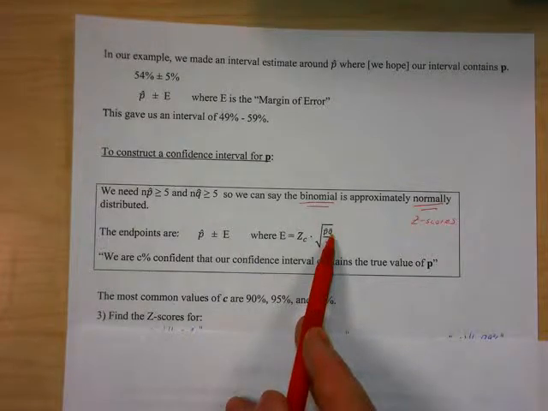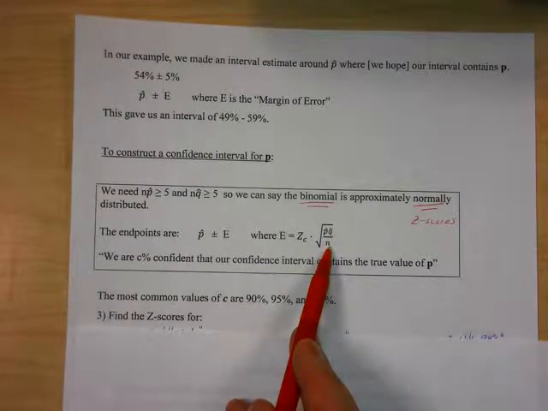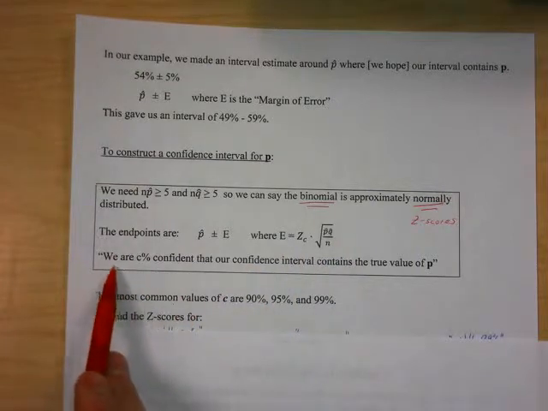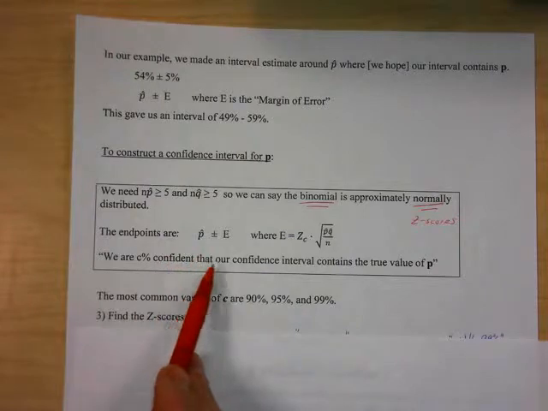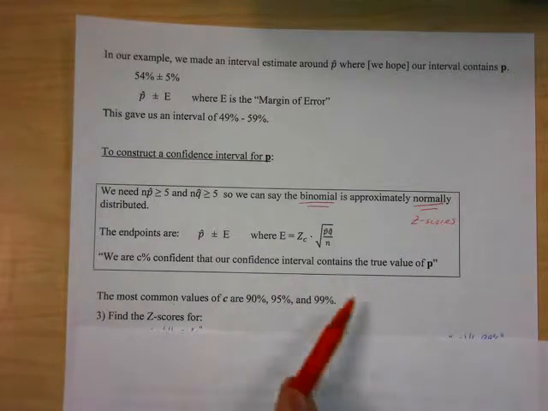P hat Q hat, we're going to know from the problem. In ours, it was 0.54 and 0.46. And then N, well, in our problem, we didn't know that. But to construct a confidence interval, you have to know what the sample size is. Okay, and the way we're going to interpret our confidence interval is that we are C% confident that our confidence interval contains the true value of P. And as we do an example, we'll explain exactly what that means.